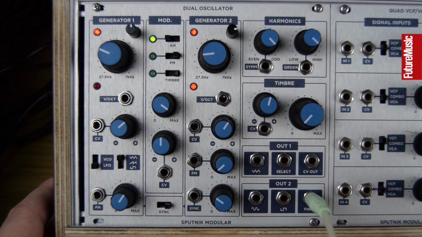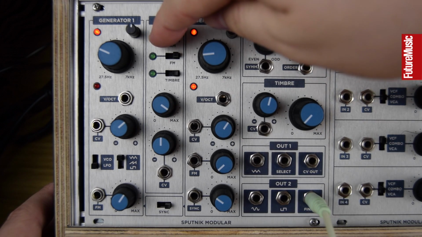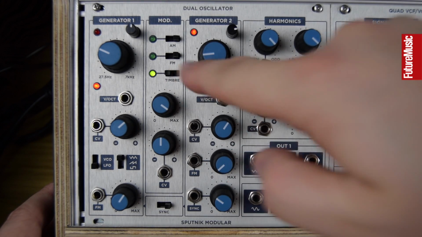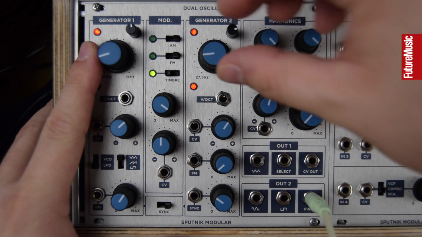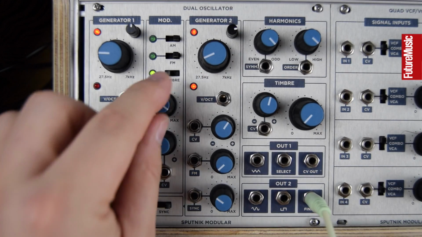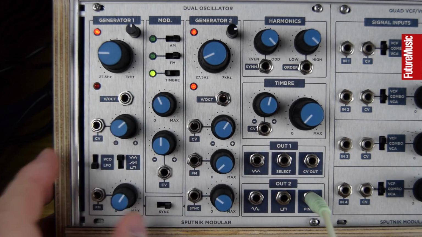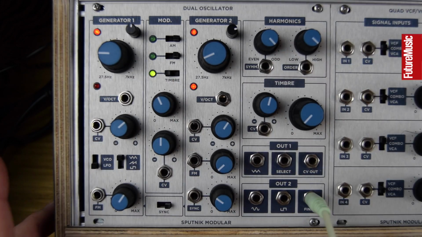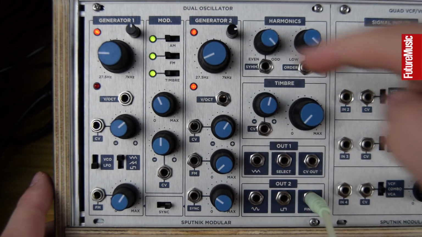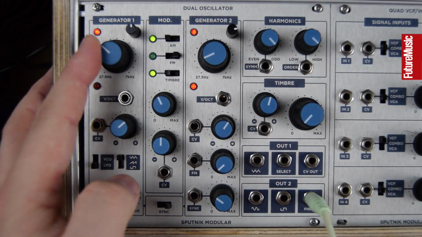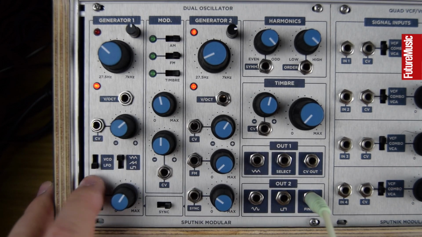Here's AM. That sounds like a tremolo. It's the volume now that's swelling in and out. We can also modulate the timbre. Or even all three, or any combination of those switches. We can do this at audio rates, which is where this dual oscillator really comes to life.